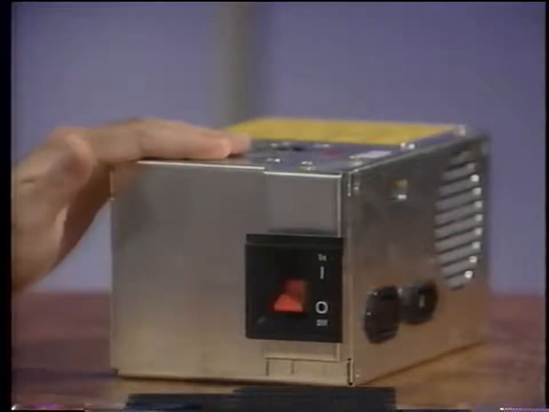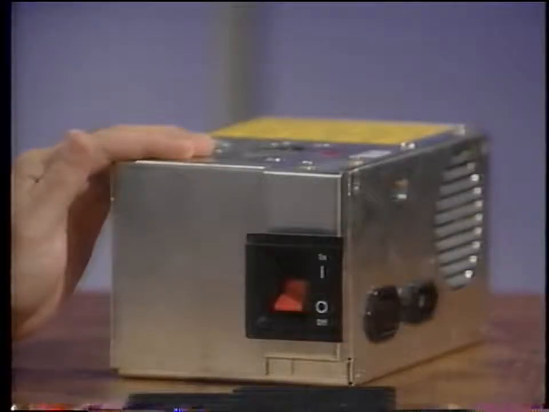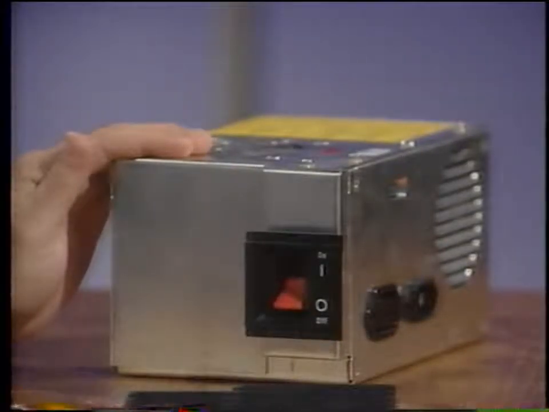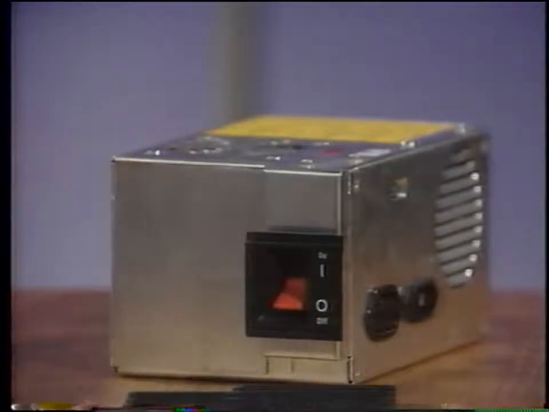Another thing you'll notice inside the system unit is this large silver box. This is the power supply. It provides the electrical power needs of the computer. When purchasing a computer, you should look for a large power supply to prevent problems in the future.